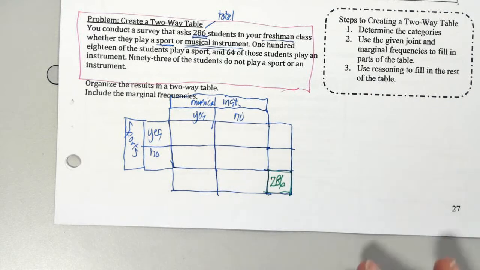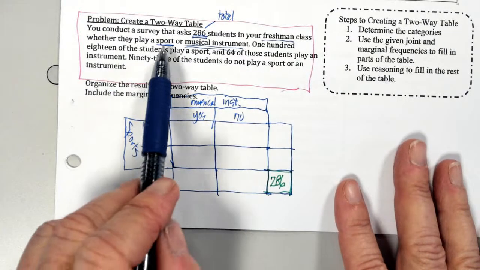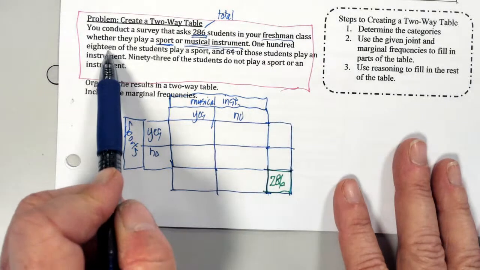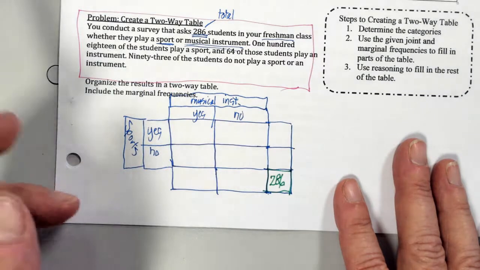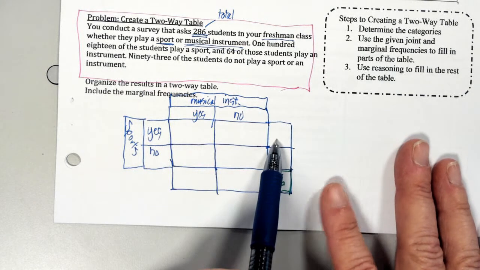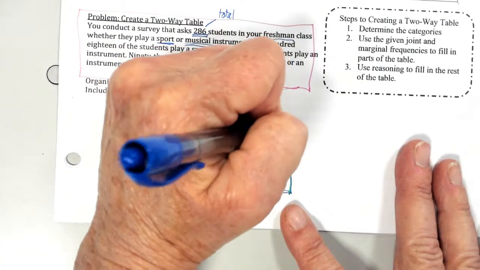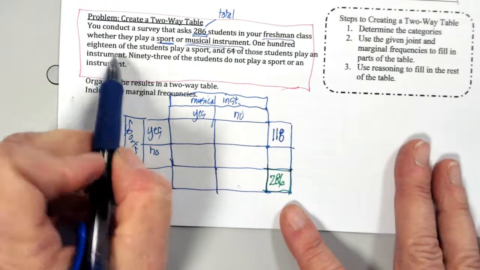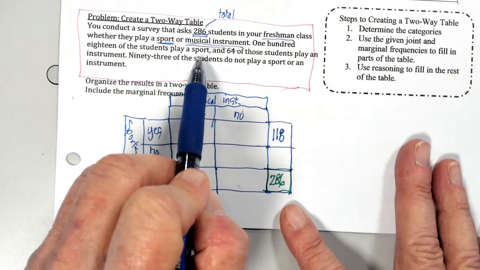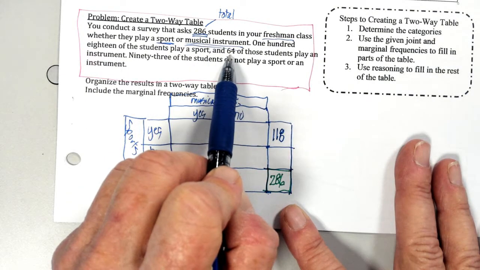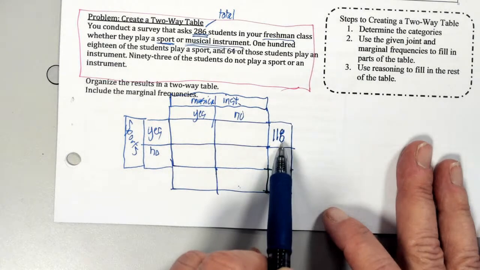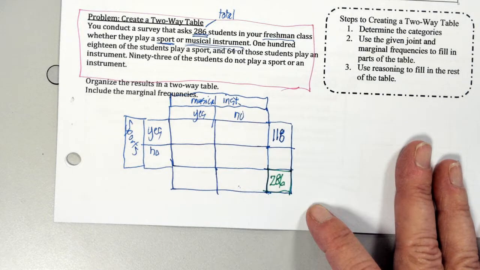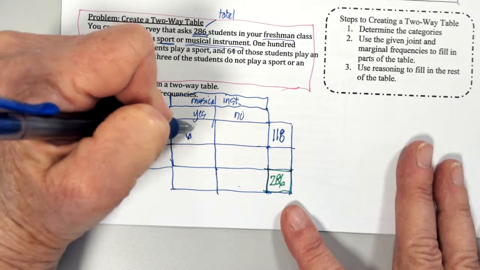I conduct a survey that asks 286 students whether they play a sport or musical instrument. 118 of the students play a sport. Play a sport right here. How many? 118. All right, so I've got an amount right there. And it says 118 of the students play a sport, and 64 of those students, so out of that 118 students that play a sport, 64 of those play an instrument too. So they play an instrument, it's going to go right there.